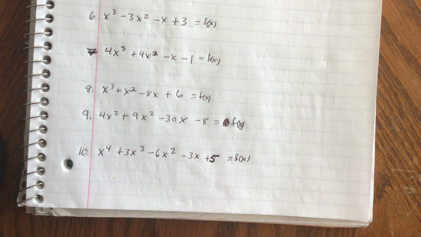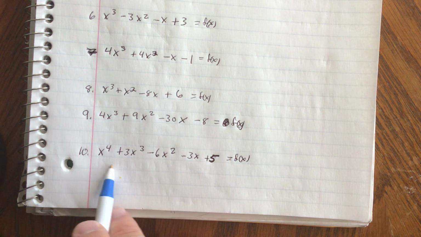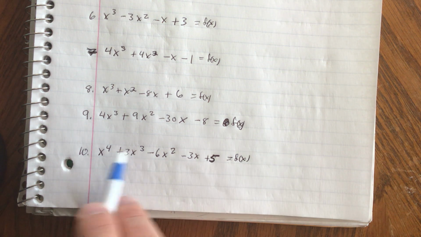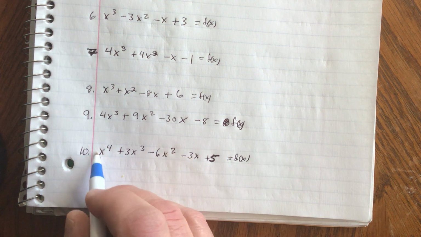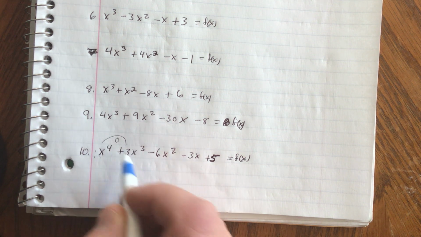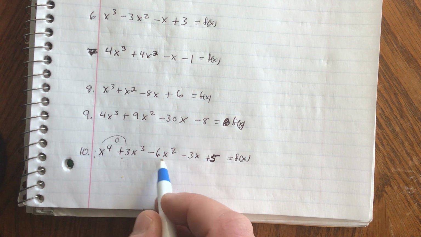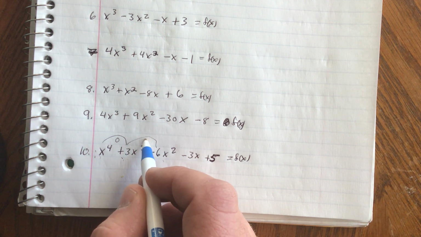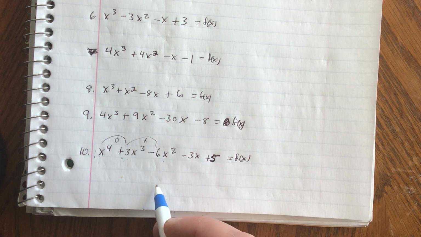So I'm just looking at whether they're positive or negative in f of x and how many times the sign changes when it's in descending order, which obviously it's already written in descending order. X to the 4th is first. So I'm just saying we have a positive and a positive. Did the sign change? No. I'm going from positive to negative. Did the sign change? Yes. There's one sign change so far.